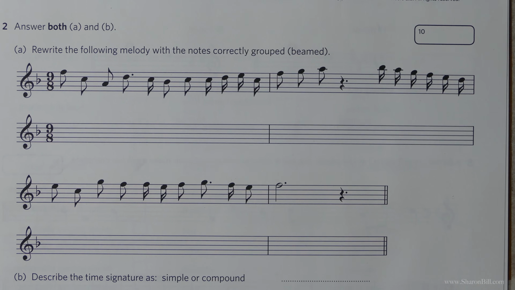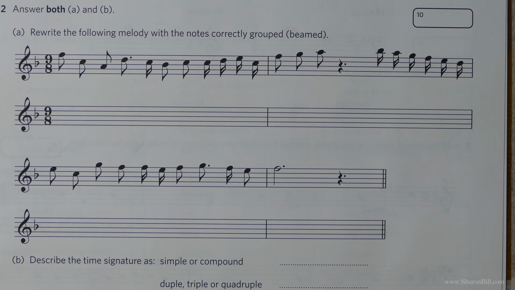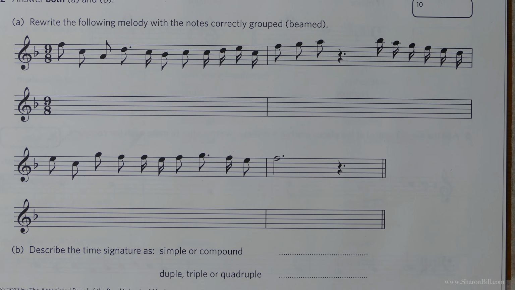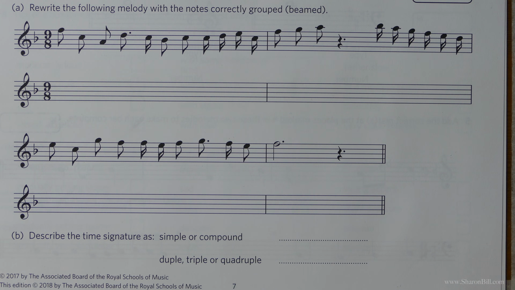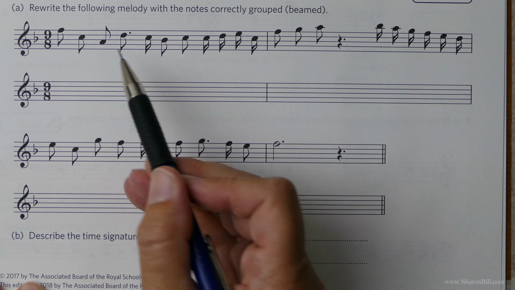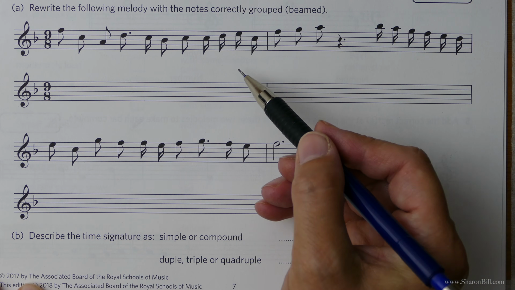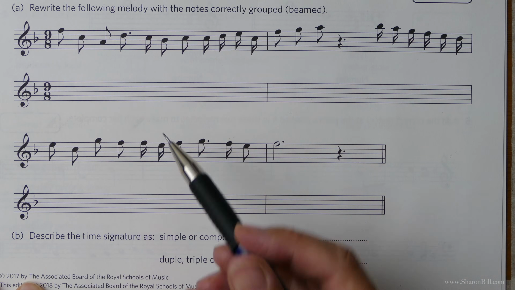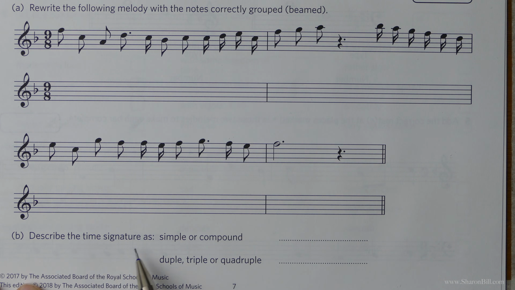So question 2 helpfully reminds us to answer both parts A and B. So let's just glance ahead. We're asked to rewrite the melody and correctly beam the notes. We've got to group them. However, we need to group them appropriate to the time signature. So actually, the second part will help us if we answer the second part first.